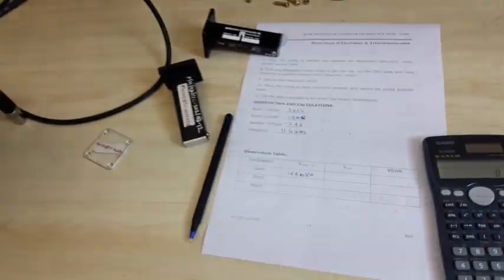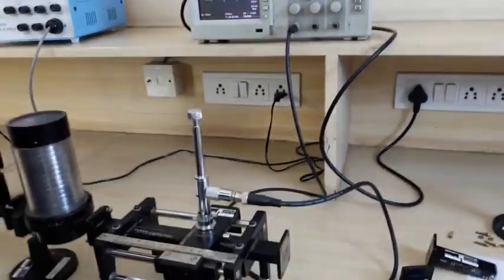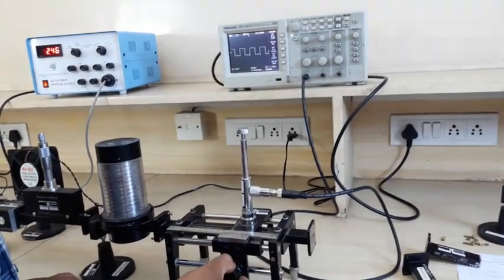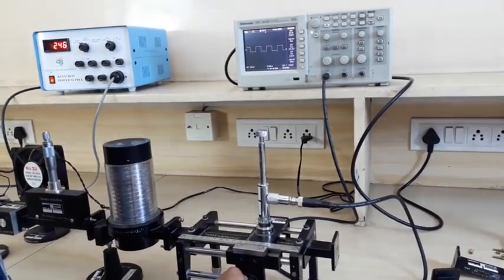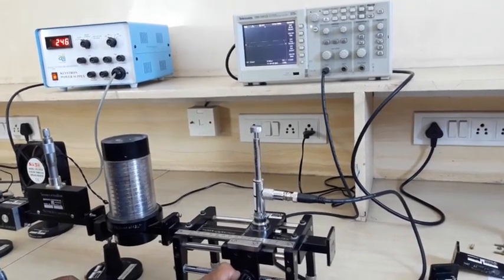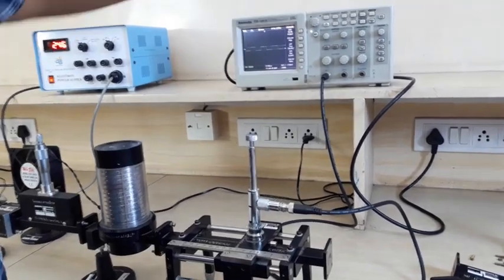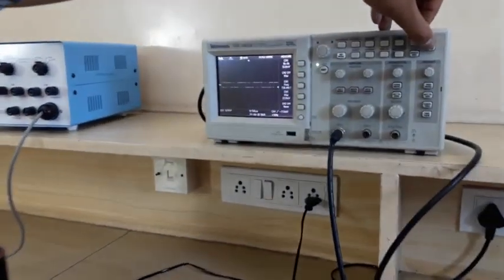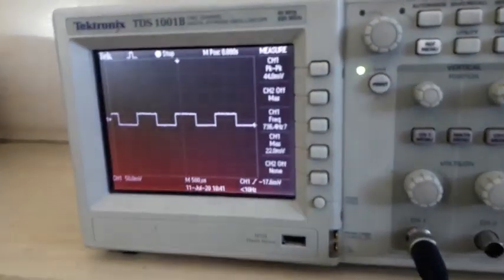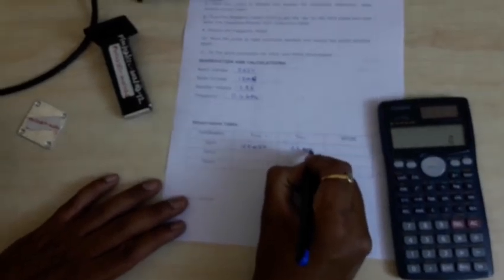Now let us measure the V min position. So keep turning using this knob. We can see it is reducing the magnitude of the output square wave, and it is almost 44 millivolts. Now let us note V min as 44 millivolt.